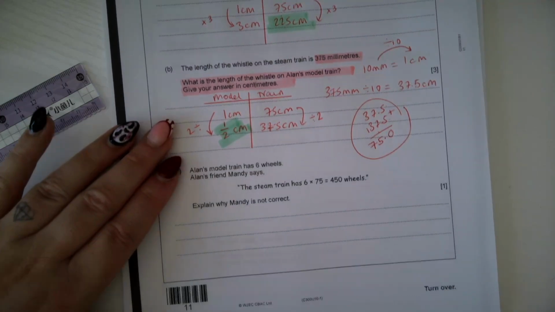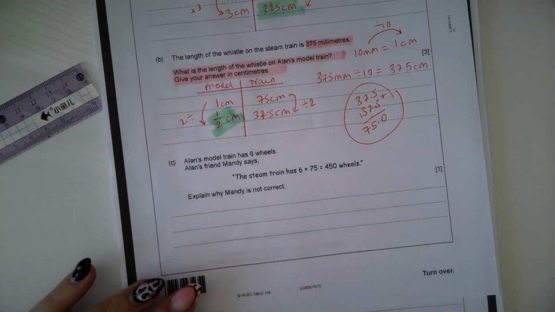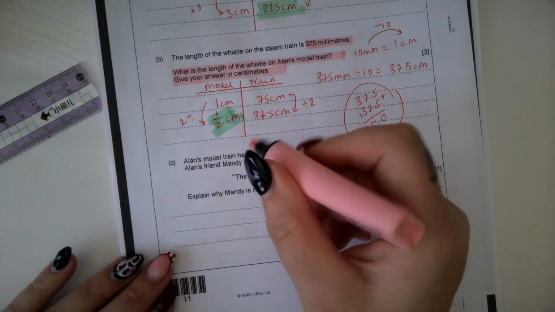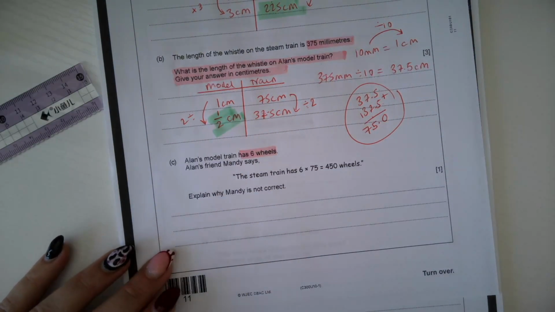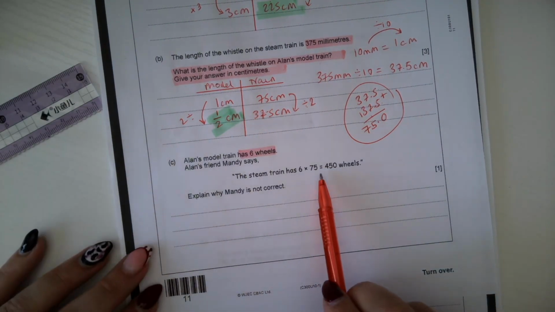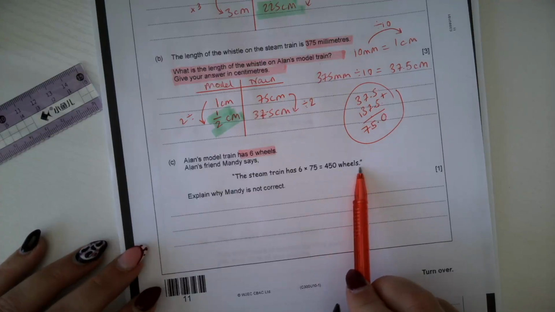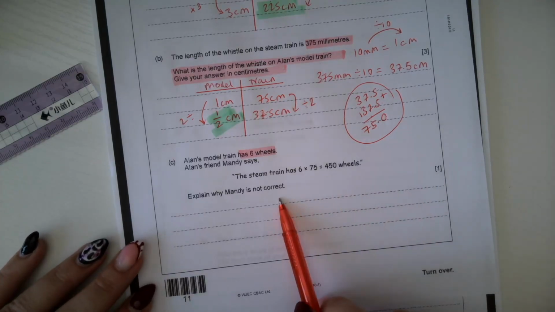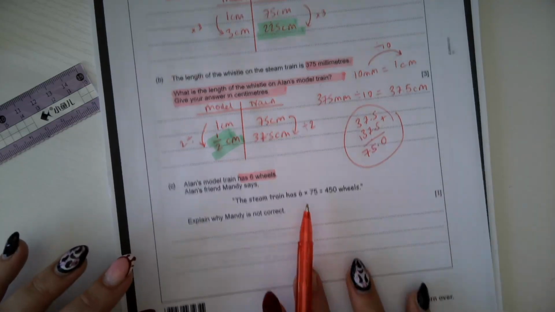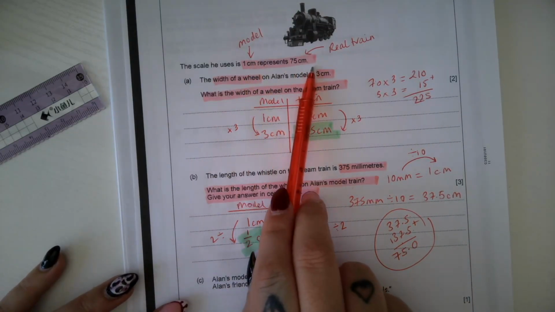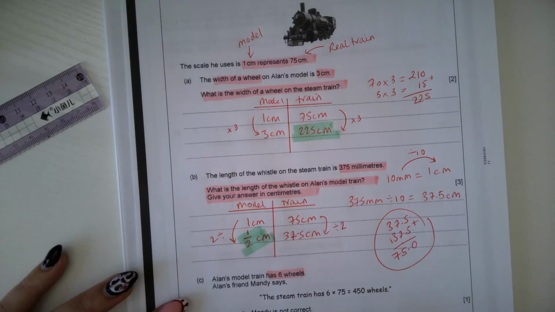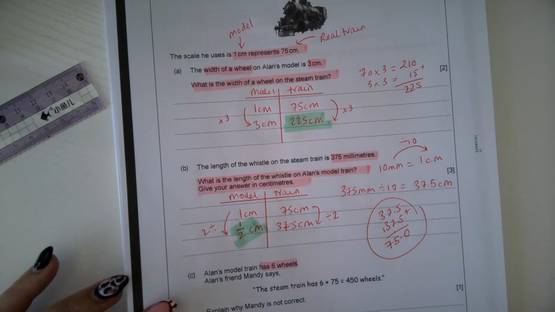Part C. Alan's model train has 6 wheels. Alan's friend Mandy says the steam train has 6 times 75, so that's 450 wheels. Explain why Mandy's not correct. So Mandy's not correct because this scale is in centimetres. It works with lengths only, guys, okay? Doesn't work with anything else. There's no way we'll have 450 wheels on a steam train in real life when the model only has 6 wheels.